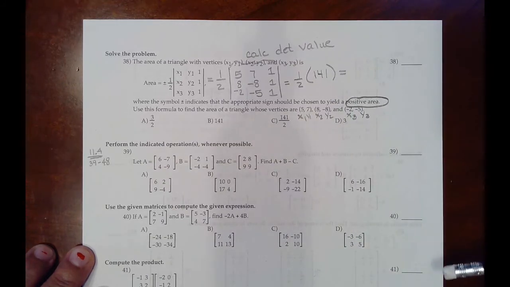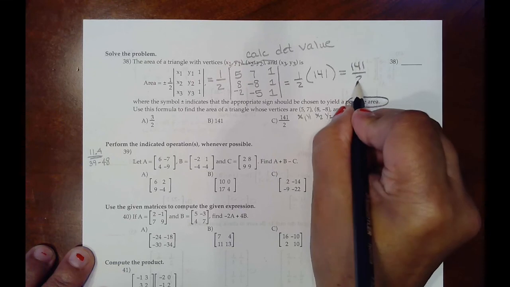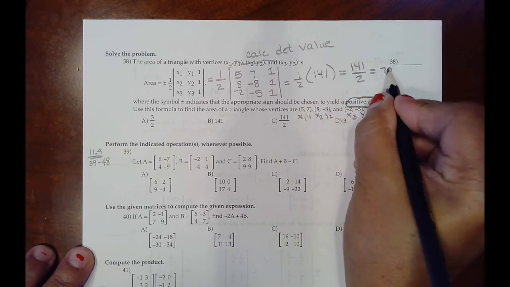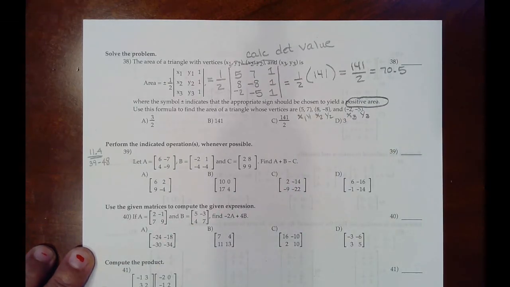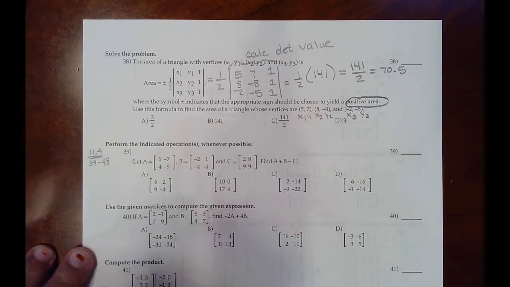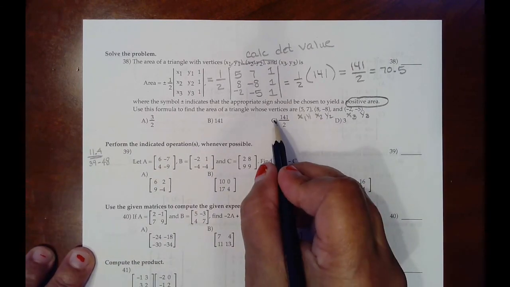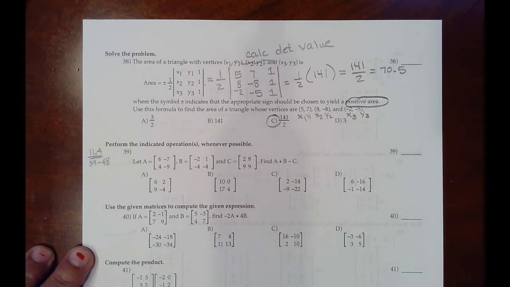is 70.5. You can write it like this as a fraction. It looks like this as a decimal. You could give either one on a test. The only time I do not want you giving a decimal is when writing it as a decimal causes you to chop off part of the numbers, truncate the numbers that may run on after the decimal. You don't want to do that so that you can give an exact answer. Now here they give it in fraction form. So 38, the answer is C.